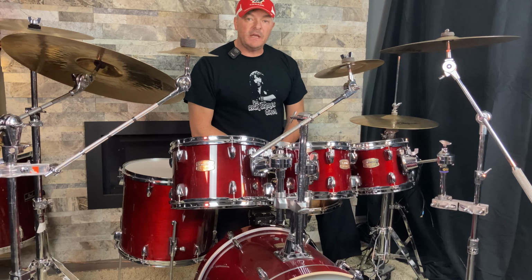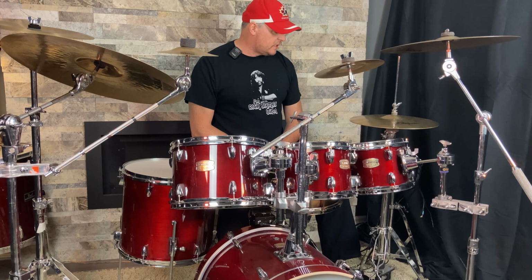Moving right along, the next one, quite a few effects on this one as well. It's called Fat Splat, scene number 9. Let's check it out.